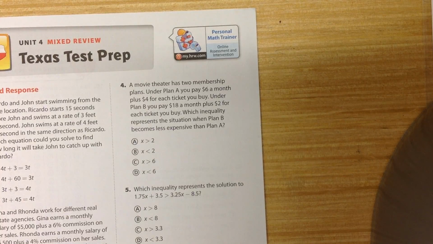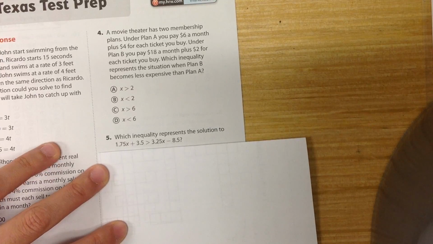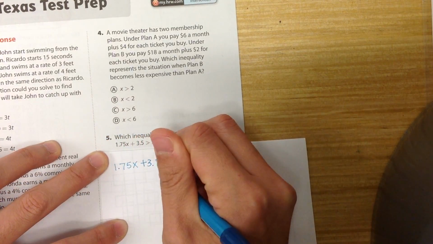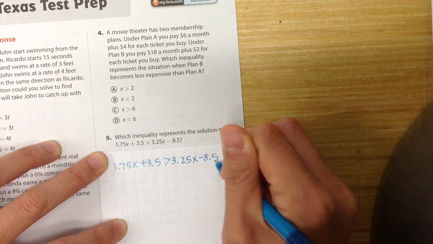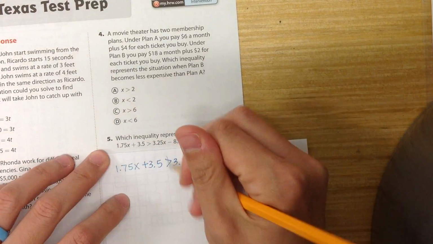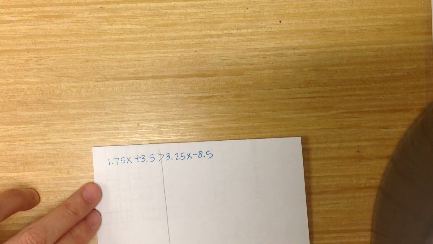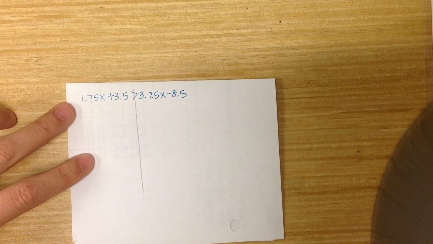Okay, let's do number 5, this one. Solve it. Okay, 1.75x plus 3.5 is greater than 3.25x minus 8.5. Draw your wall, solve. Okay, pause your video, see if you can do this yourself. Okay, did you solve it? Did you figure it out? Let's see how you did.